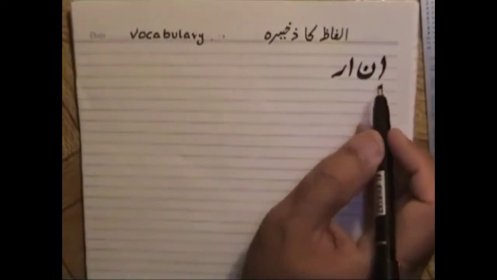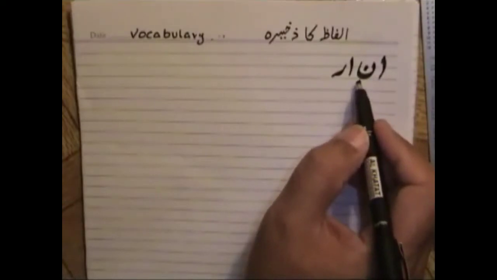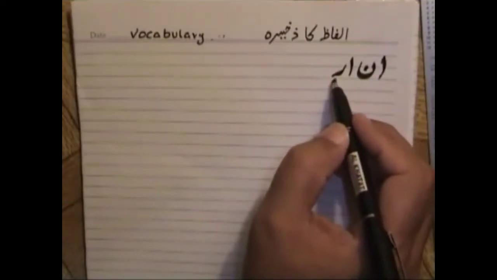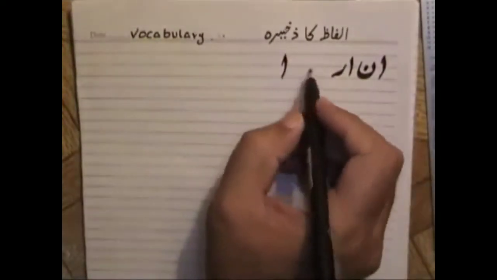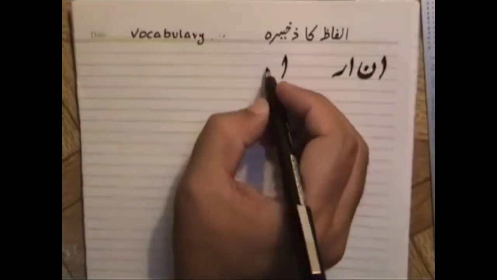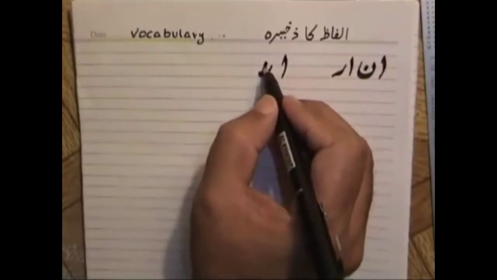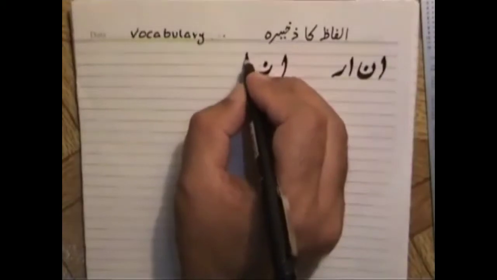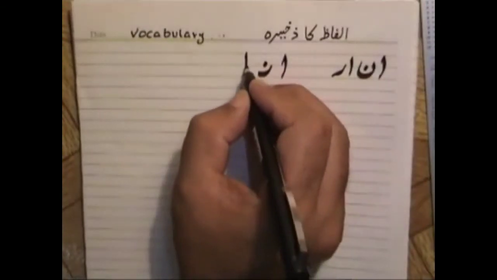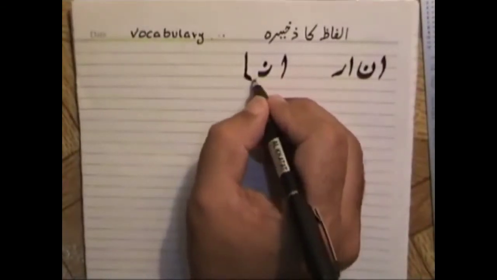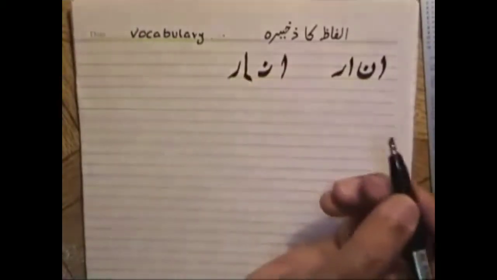So here, alif is non-connector, noon is connector, and re is non-connector. Alif will take independent position because it is non-connector. Noon can be connected with the next letter, so this is the initial position of noon, and next letter is alif. Alif is non-connector, so it will take only the independent position or the final position. So here to connect with noon, and then re is non-connector, so it will take independent position.